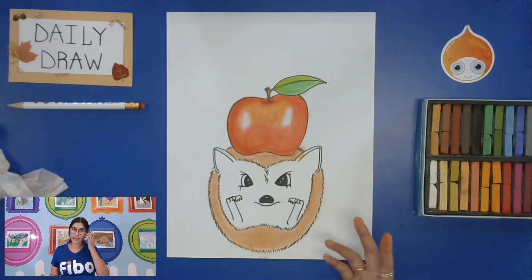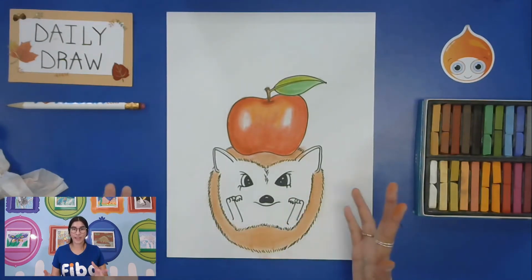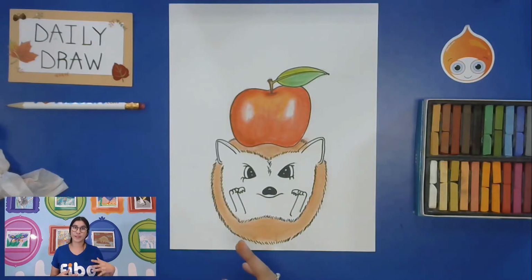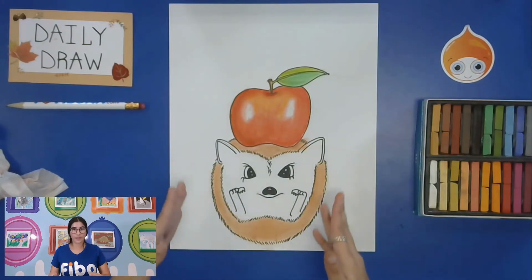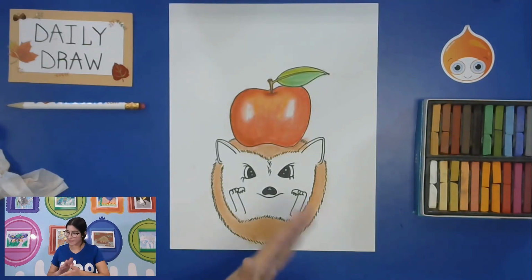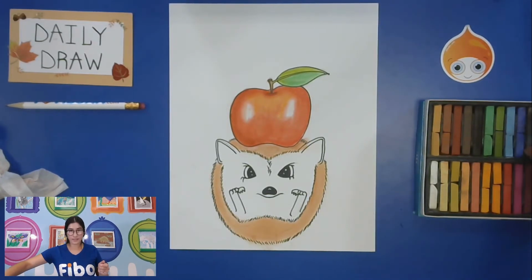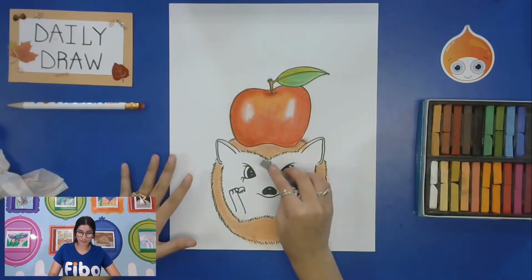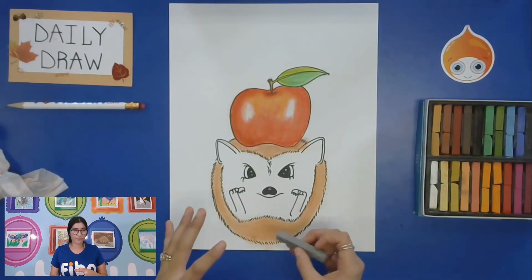Now for those black areas of my hair, I'm actually going to move over to my color pencil. So I'll leave the color of the hair there for now. Then I'm going to take a little bit of gray and add in a little bit of color along the inside of the body.